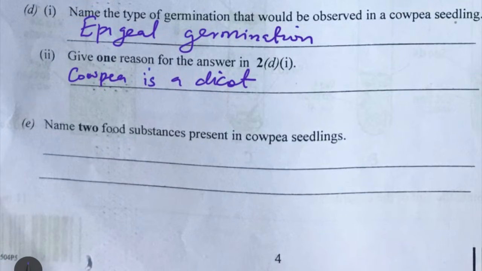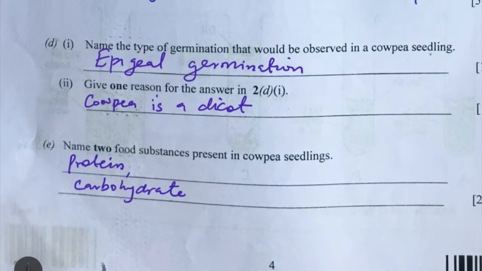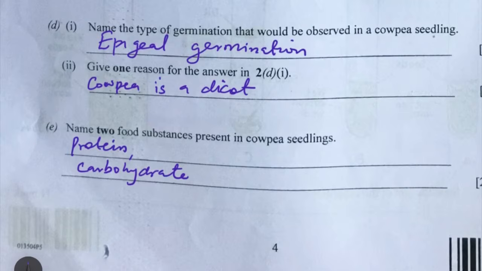Then we say name two food substances present in cowpea seedling. That one should be protein, have to be there, and then small amount of carbohydrates will be there also, but mainly protein. Okay, and we go to the next page.